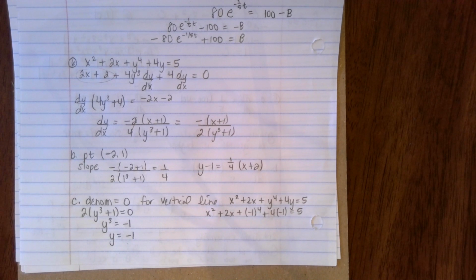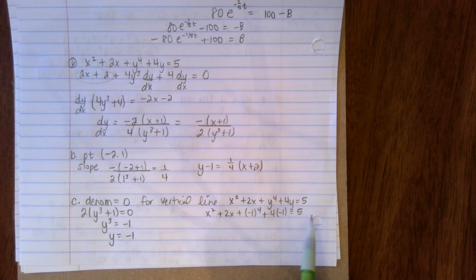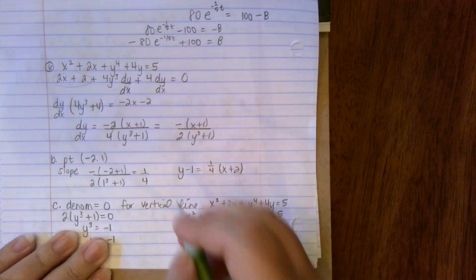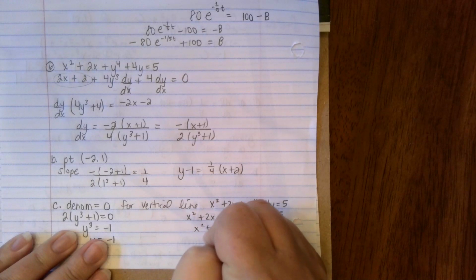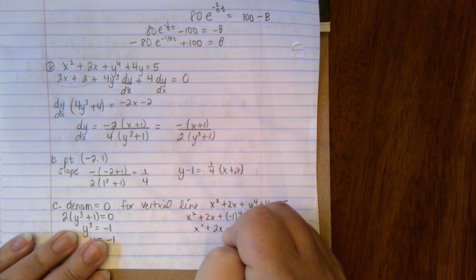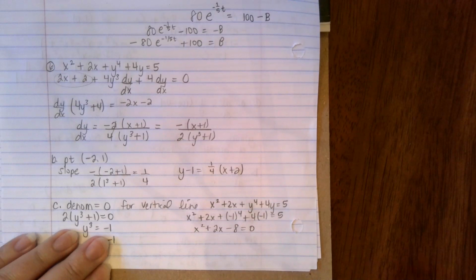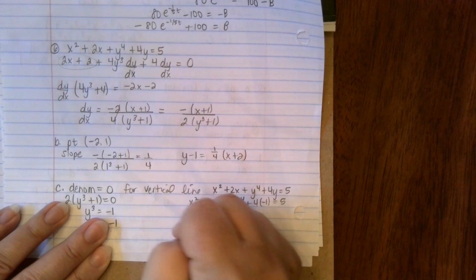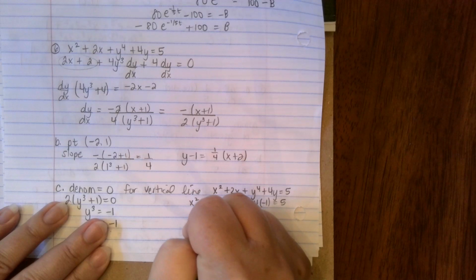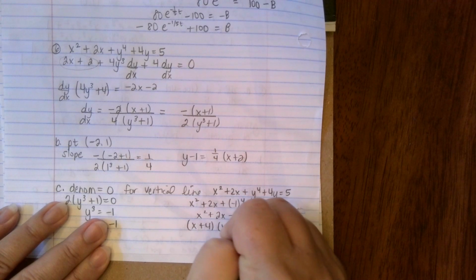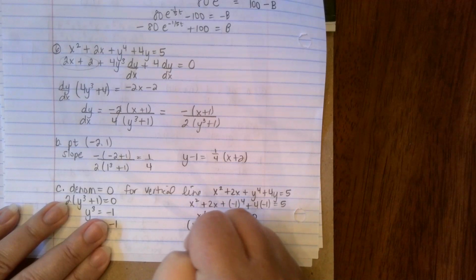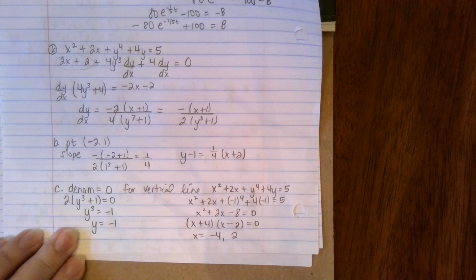So I did the math, and a +1, because -1 to the 4th is +1, minus a 4, and then equals a 5. When I put those all together, you should get a -8. And then I was able to just factor that. So I got x plus 4, x minus 2. So x is equal to -4 and a +2.